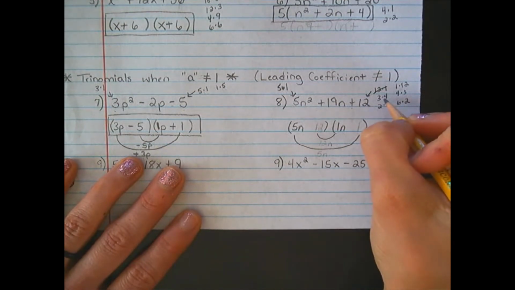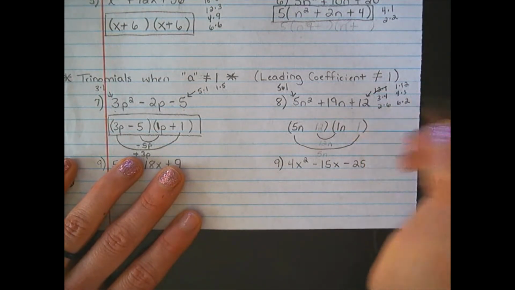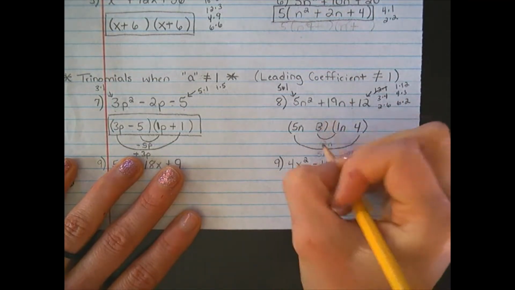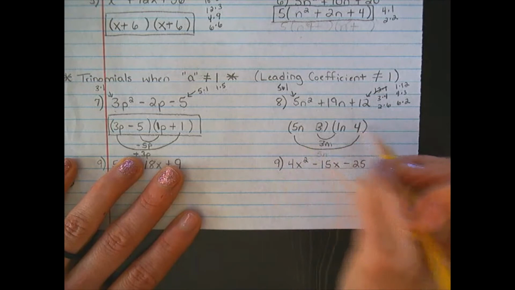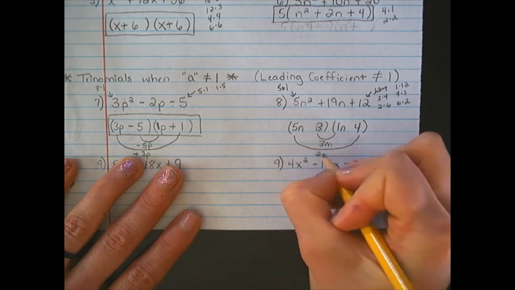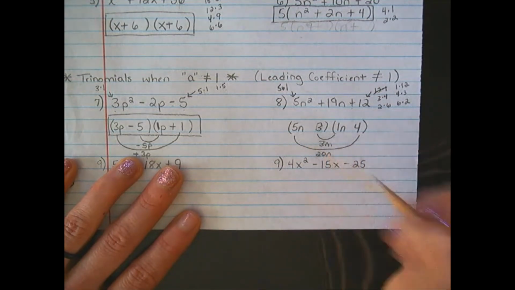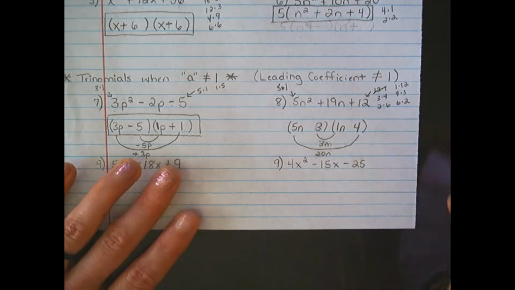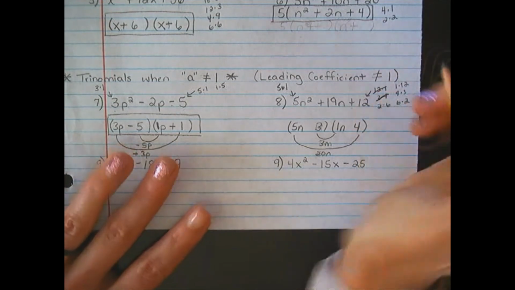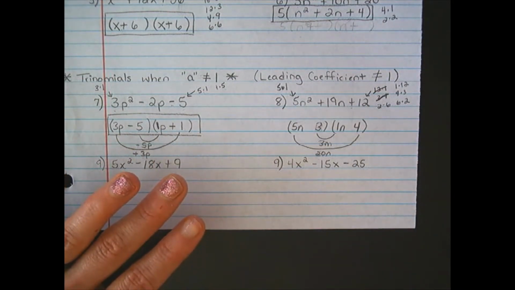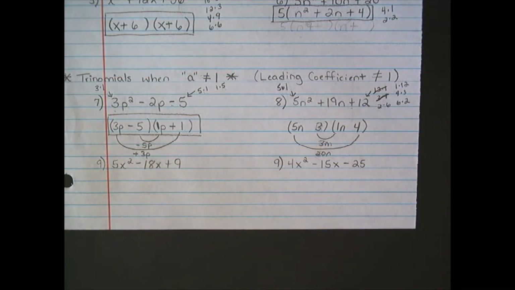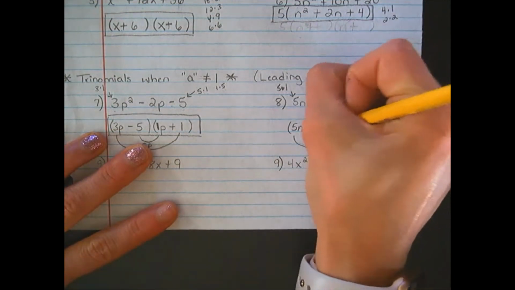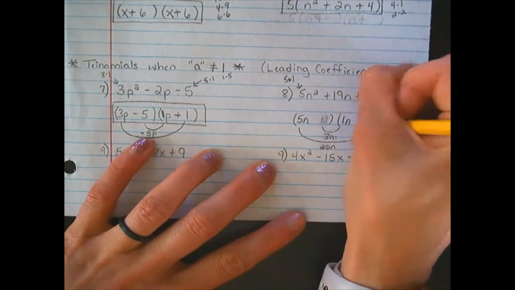Well, let's try, I don't know, the 3 and the 4. So if I plug in a 3 and a 4, 3 times 1 is 3n. 5 times 4 ends up giving me 20n. If these are both positive, does that give me the 19n? No, it doesn't. So the 3 and the 4 won't work. All right, so since the 3 and the 4 didn't work, we'll scribble that out and then we'll erase and then we'll try a different one.